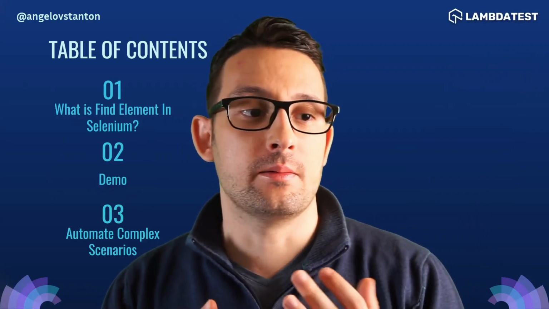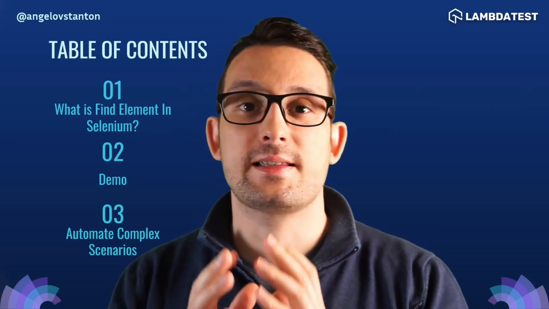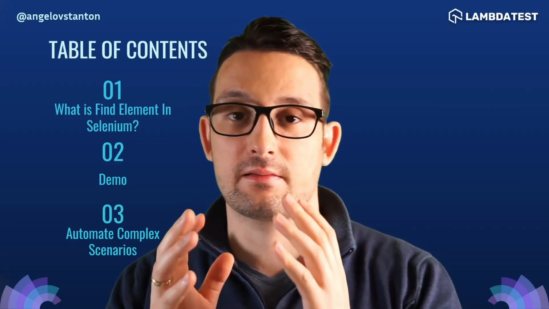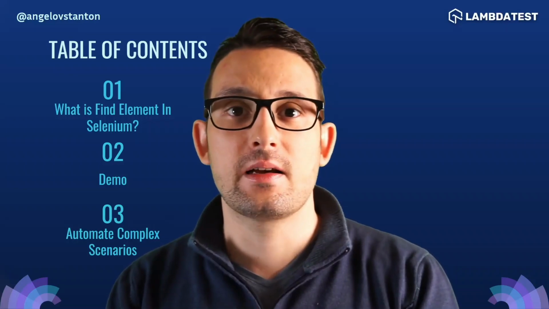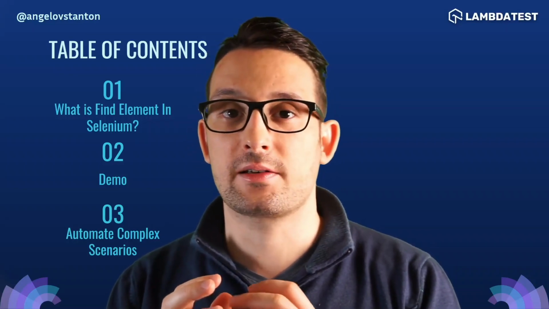So, first we are going to discuss the different strategies for finding web elements in Selenium and why it's sometimes hard to use ID or classes. Then we're going to see some demos, and of course, in order to understand why it's essential to be able to locate elements using text, we're going to see some more complicated real scenarios, and we're going to automate them.